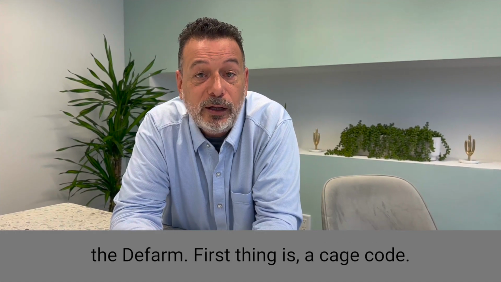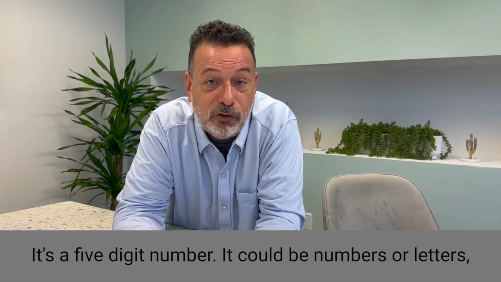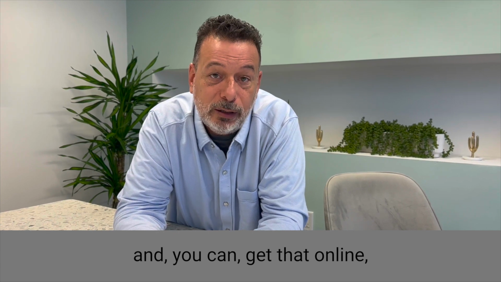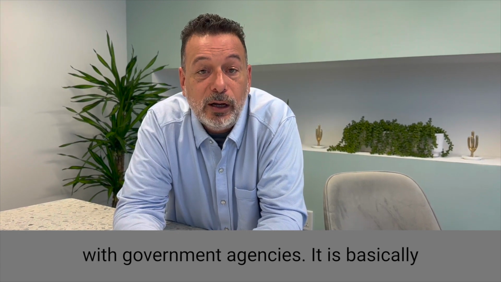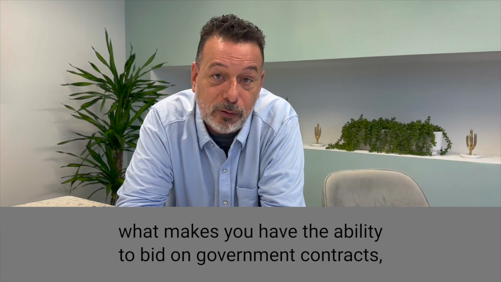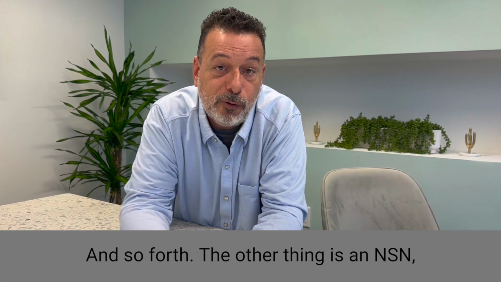First thing is a CAGE code. A CAGE code is your government account number. It's a 5-digit number. It could be numbers or letters, and you can get that online with government agencies. It is basically what gives you the ability to bid on government contracts: bid, win, deliver, supply, collect, and so on and so forth.